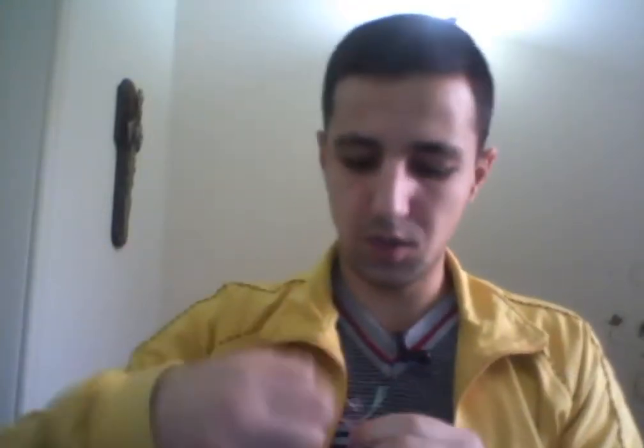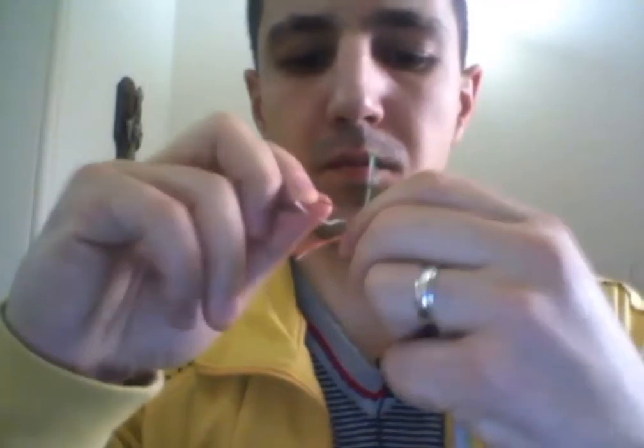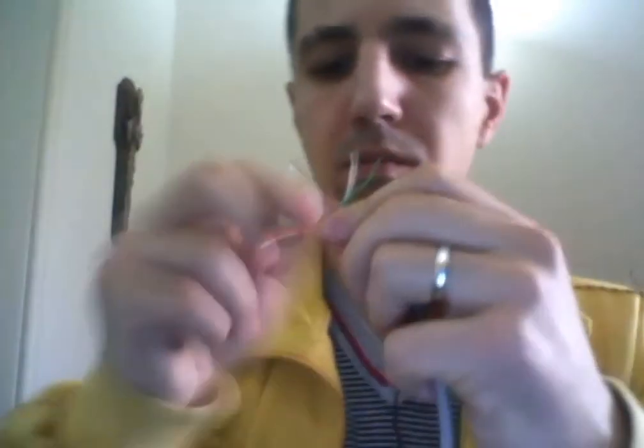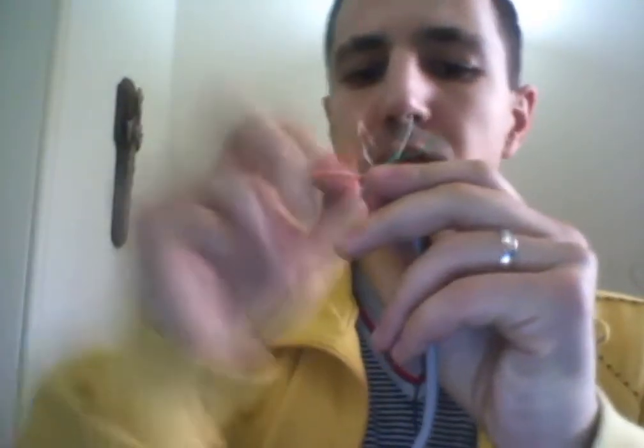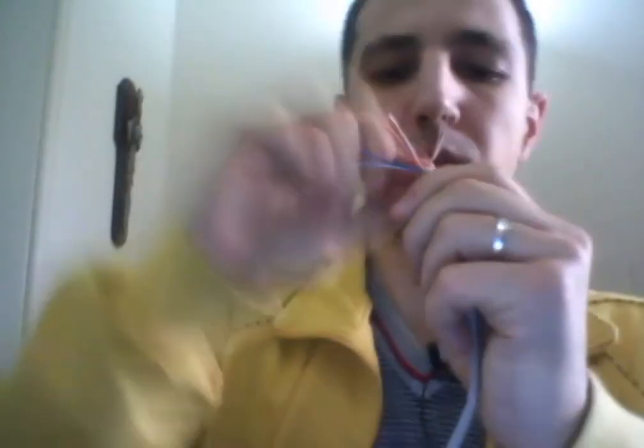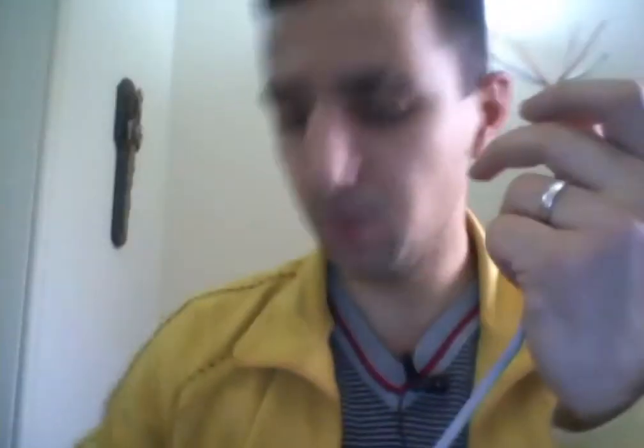Okay, we need to separate them a little bit. We're separating them, and doing it like this to be straight, and the sequence to put in this connector is the following.